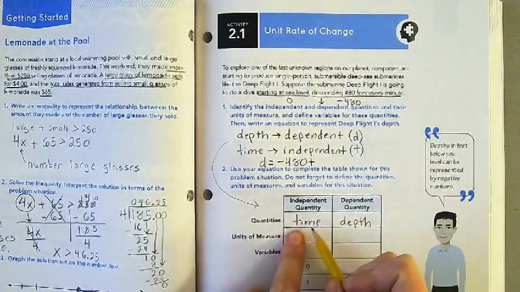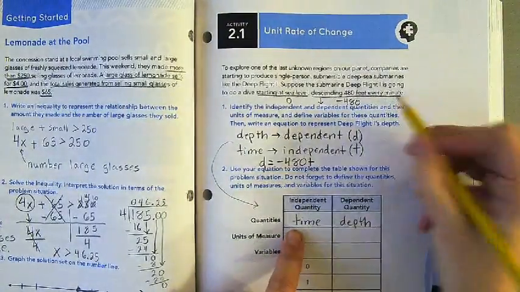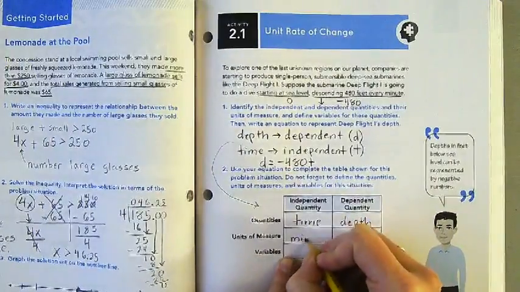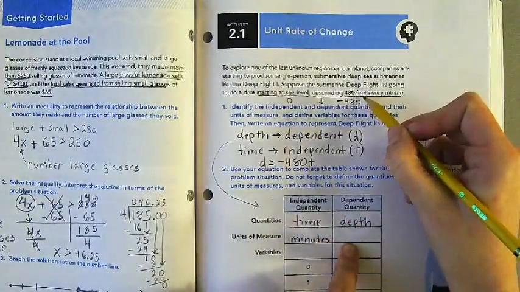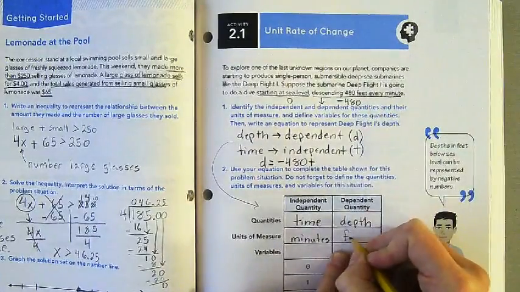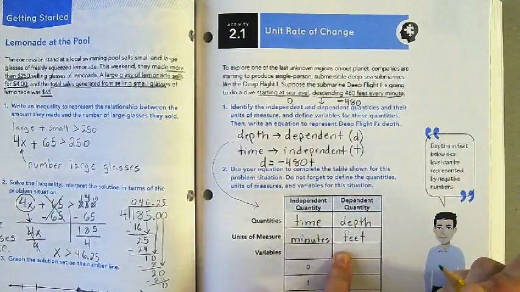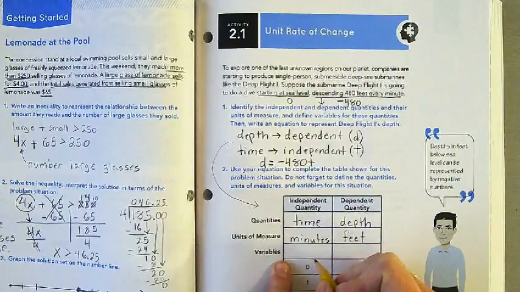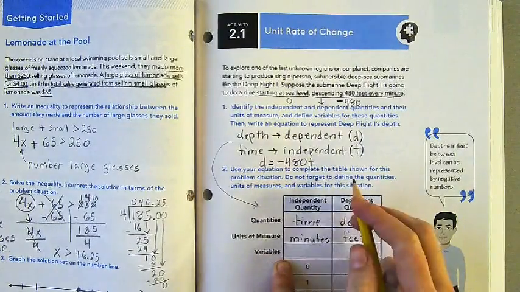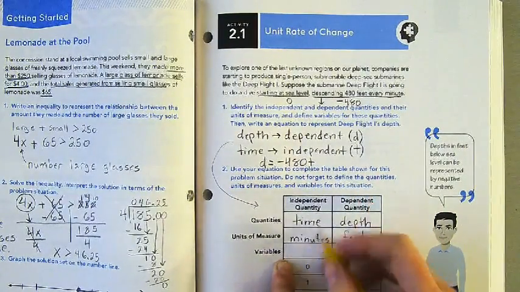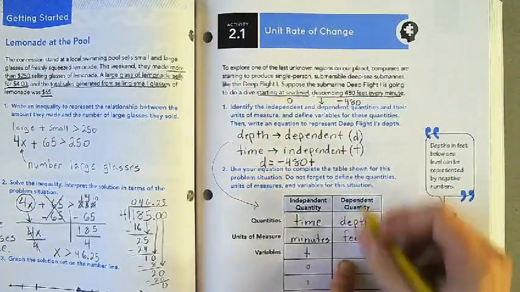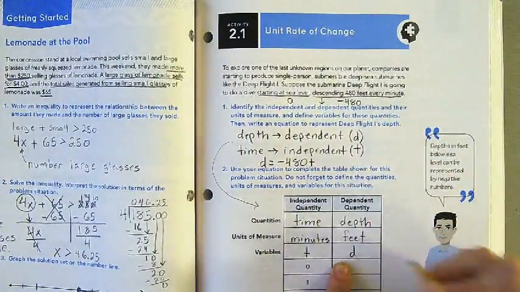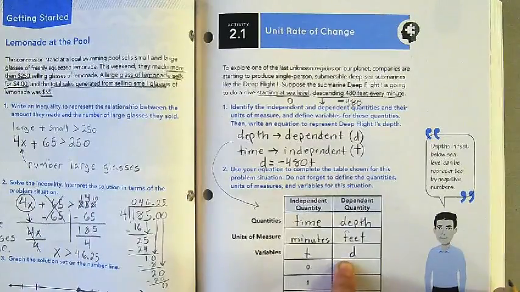Units of measure, time is being measured in minutes, and our units of measure for the depth is measured in feet. The variables that we chose were T for time, or you could have used M for minutes, and D for depth, or you could have used F for feet.